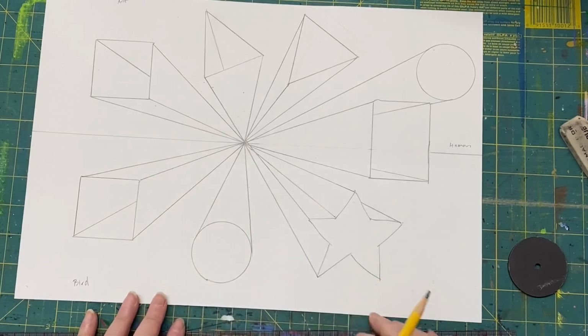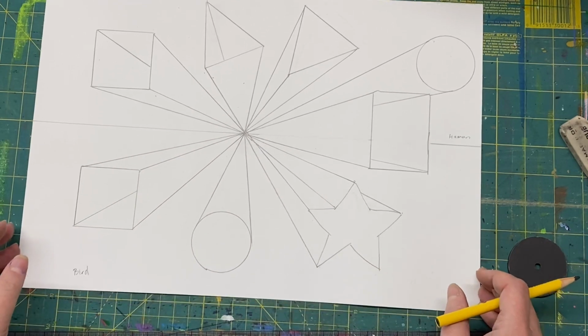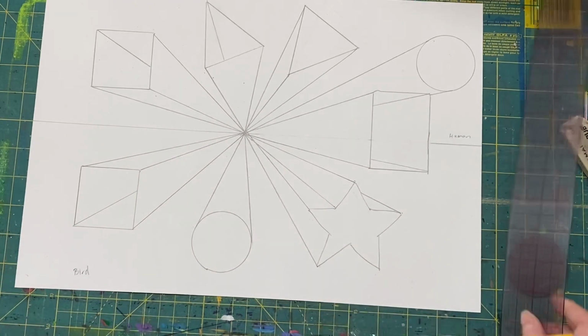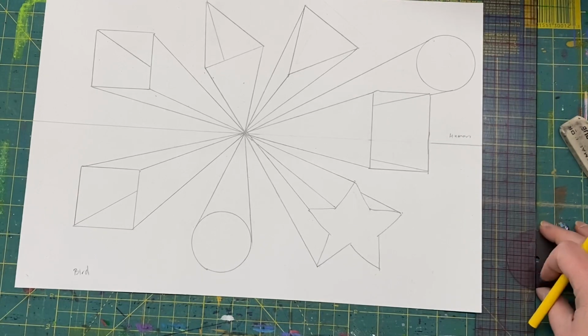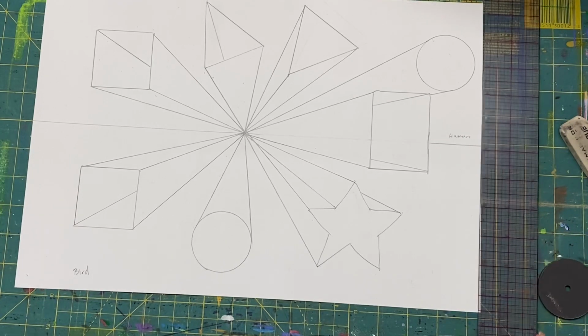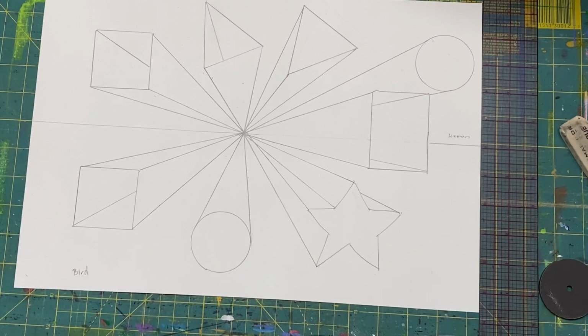You can keep drawing that way if you'd like to, and fill your paper full with as many shapes into forms, 3D shapes, as you can. Good luck. Can't wait to see what you draw.